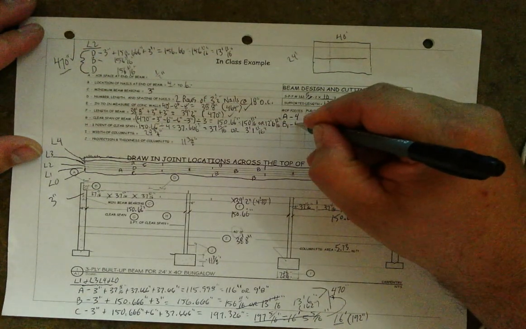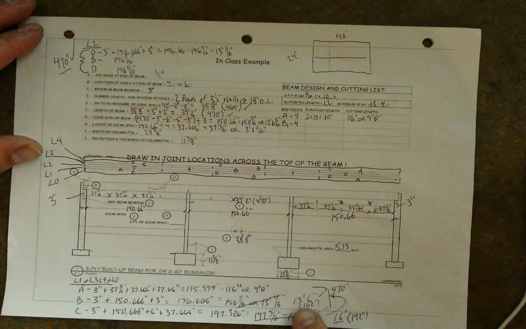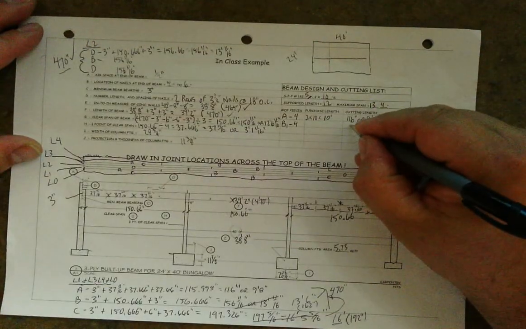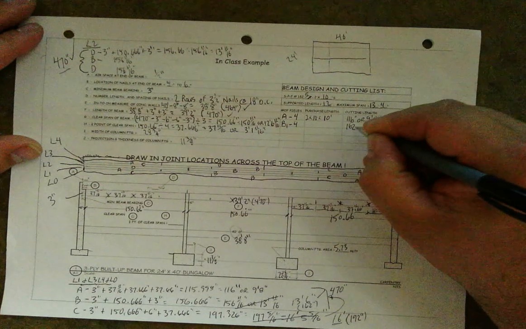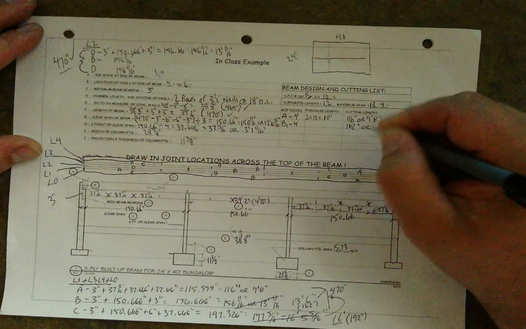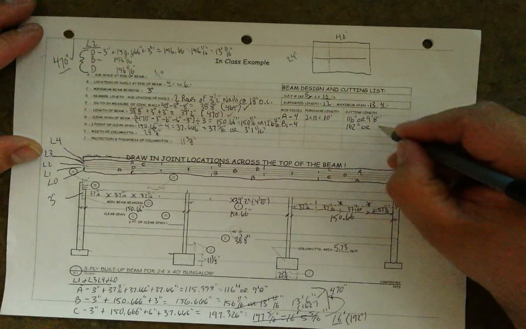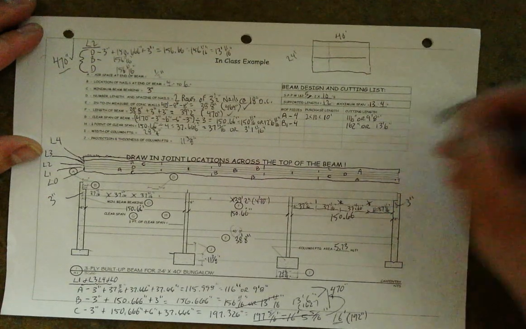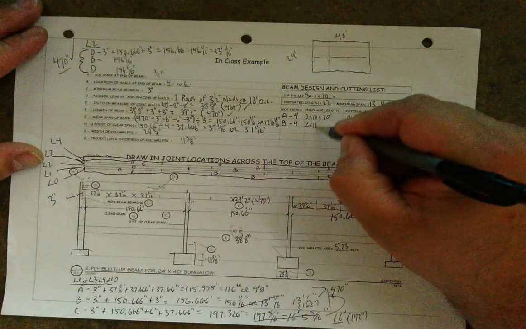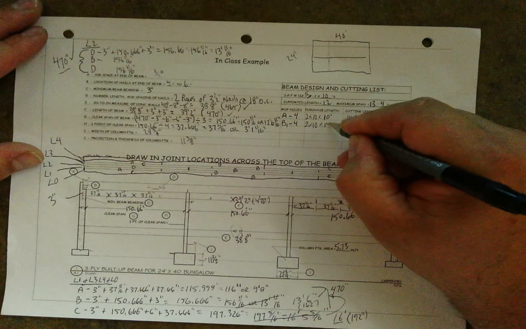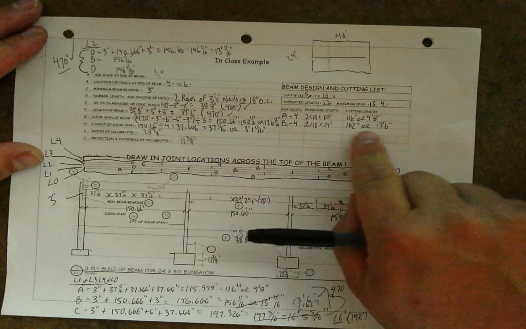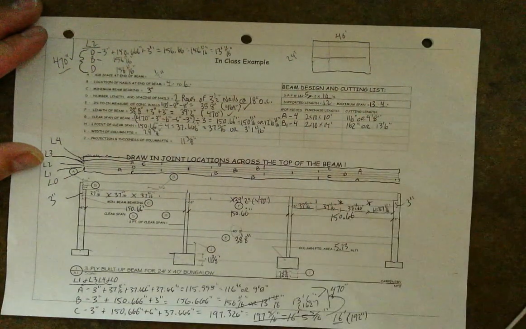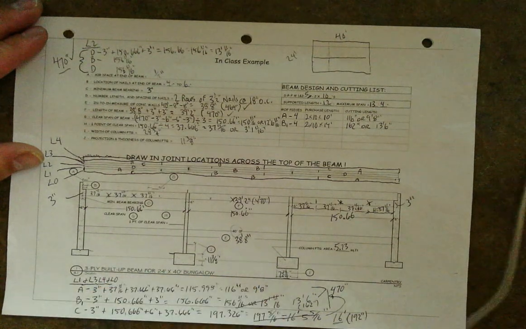Okay. So what we're cutting it to is 162 or 13'6". So we're going to get 2 by 10s by 14 feet. So that didn't really change our purchase length, but it changed our cutting lengths. So that's B1. Or maybe put a little B1 here.